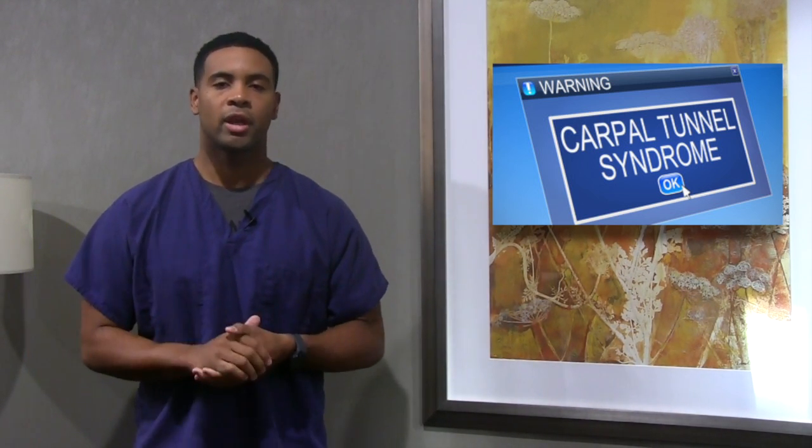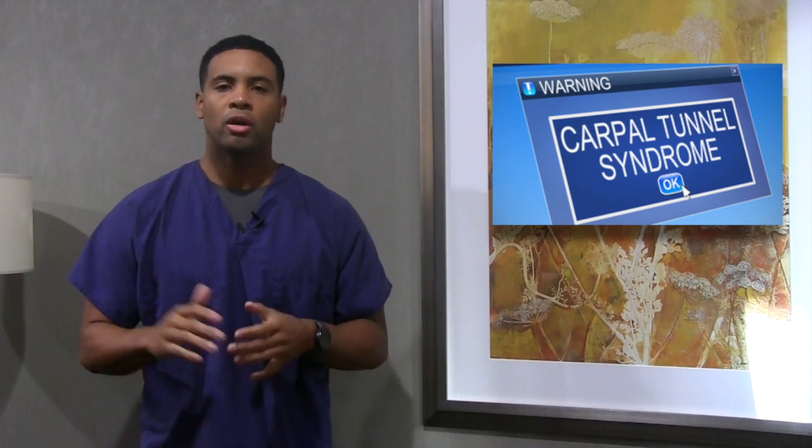In this specific case, we're talking about the median nerve, which is the nerve specifically for carpal tunnel that is compressed and altered. Also, a side note, pregnancy is another thing that can cause carpal tunnel, which a lot of people don't know about, just because of the general swelling that happens as a woman goes through the stages of pregnancy.